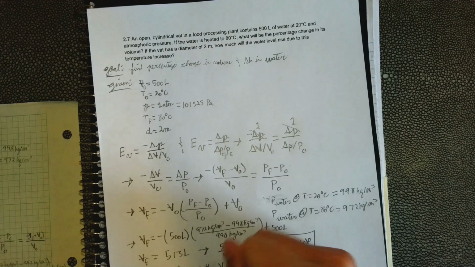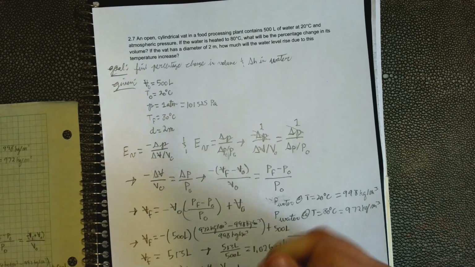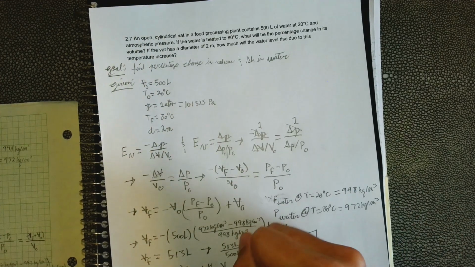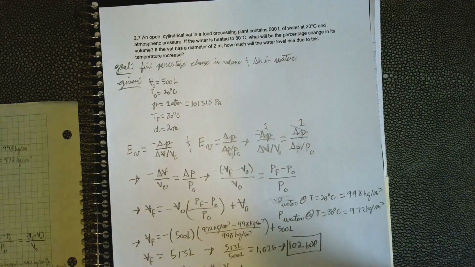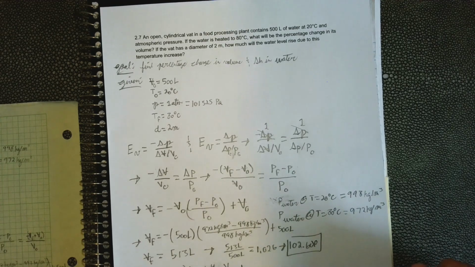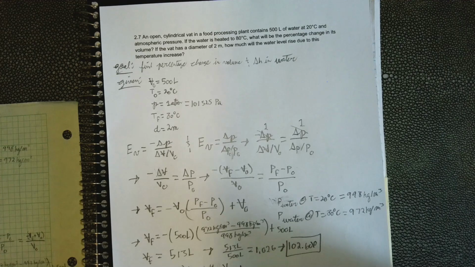I looked at my notes wrong. I got these backwards. There we go. And that will give us a change in height of 0.004 meters.